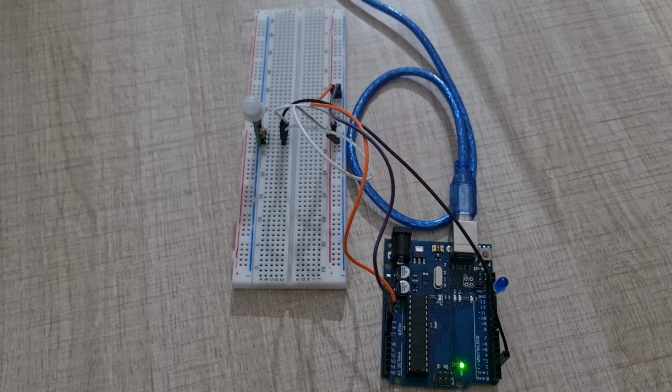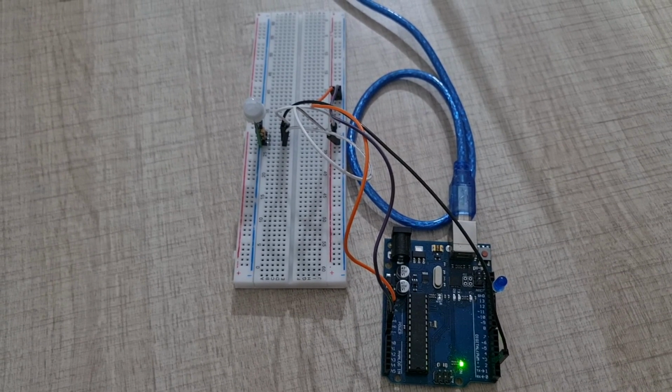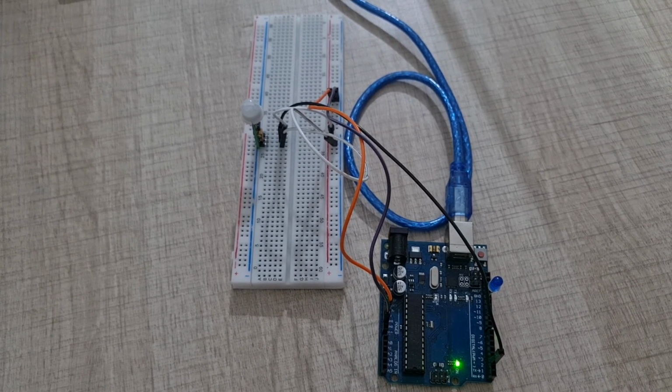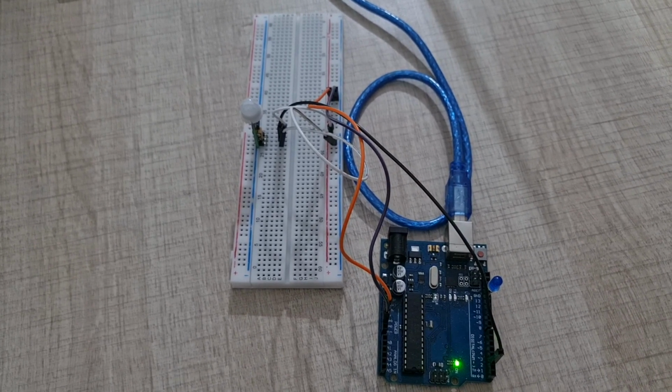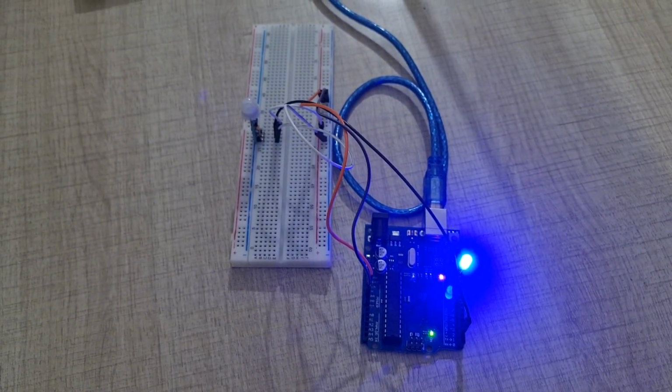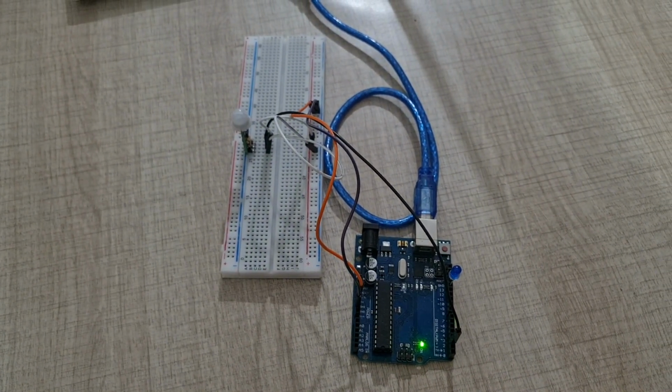In order to not detect cats and dogs, we have decided to put it at a height so that they cannot reach it. If needed, we'll add up 4 sensors so as to not detect any other animal. Now let's get on with it. As you can see, it gets turned on and after a delay it gets turned off. Thank you.